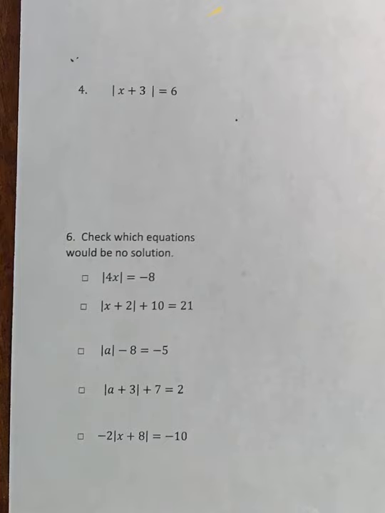So step 1 is to isolate the absolute value. The absolute value is already isolated. There is nothing outside of the absolute value, right? If I highlight the absolute value, do you see anything on the outside of the absolute value? So it's already isolated. So now we can go to step 2. Step 2 is to make sure that we don't have a negative distance. And we don't have a negative distance, so we're good.